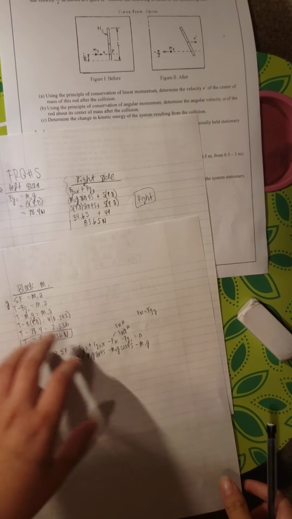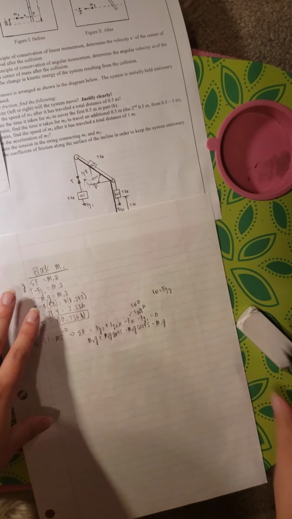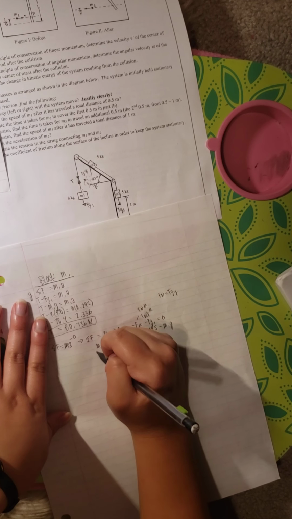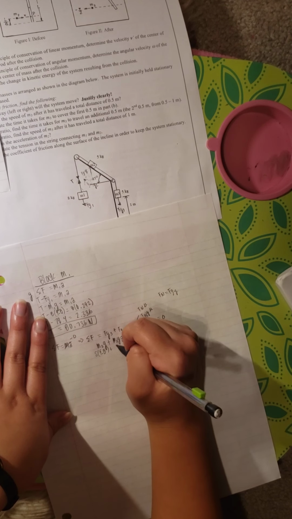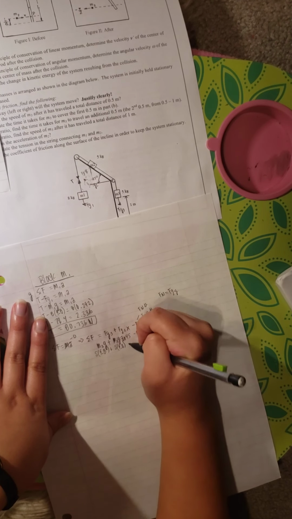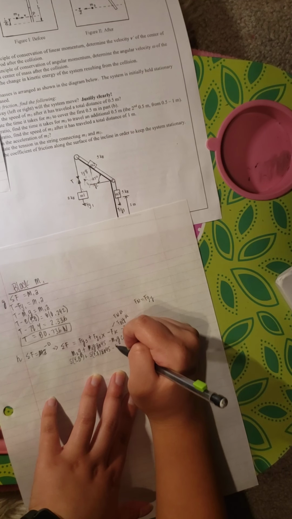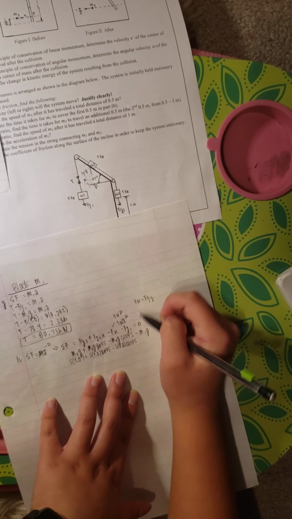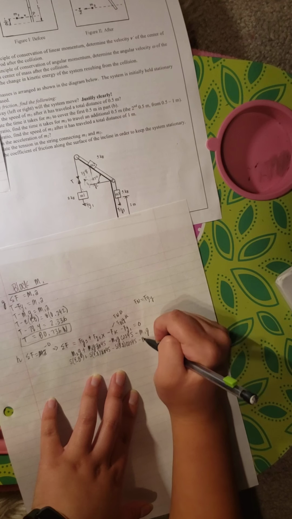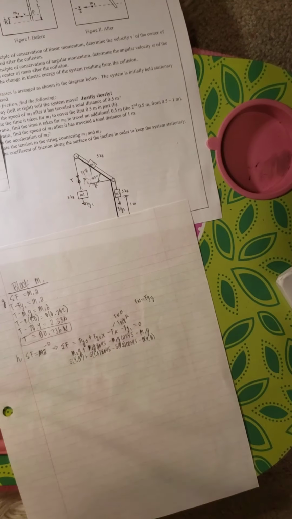Now we can plug in all our numbers. M3 times 5 times 8, plus 5 times 8, minus 8.